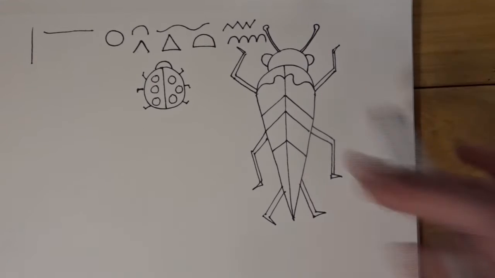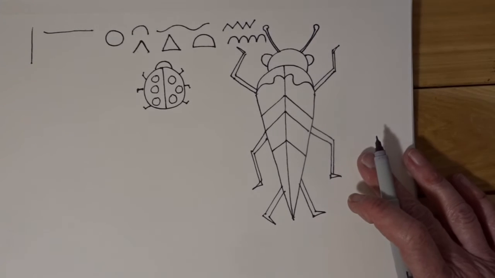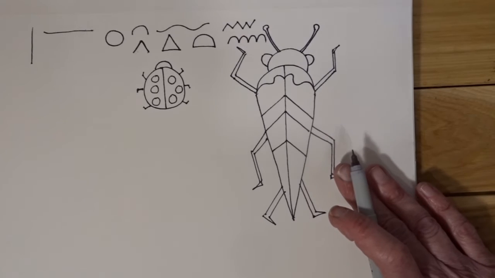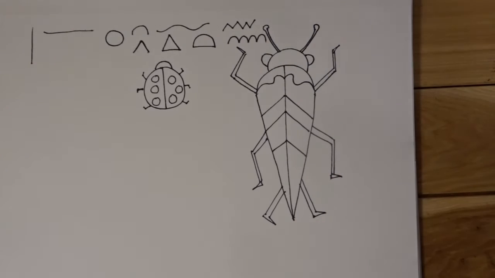I think that that's pretty good for my bug. Now, I could come back in with markers or crayons or watercolor paints. Oh, there's sparkly watercolor paints. Wouldn't that be cool on this one? You could do all kinds of things with this. Okay, so there's bug number 1.